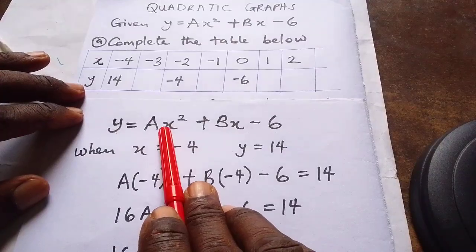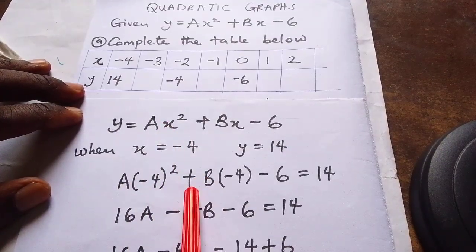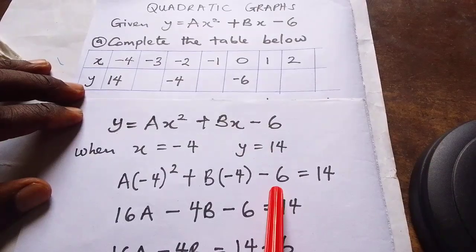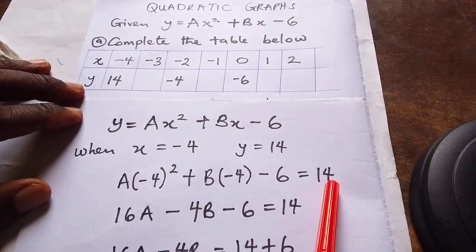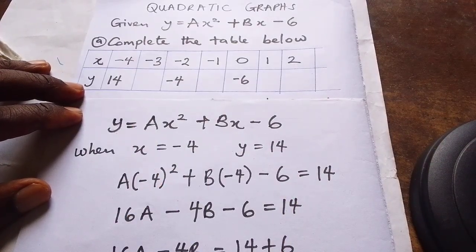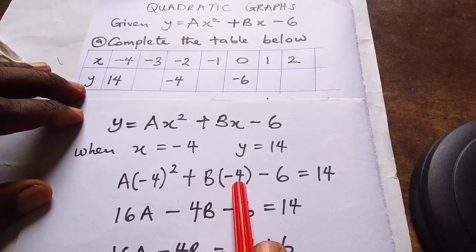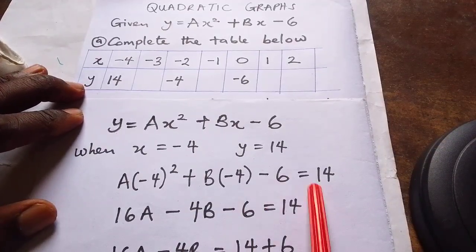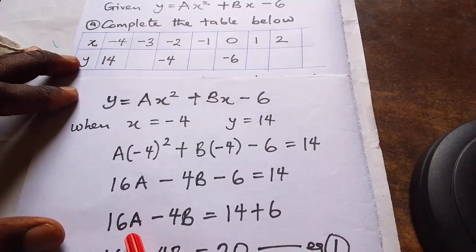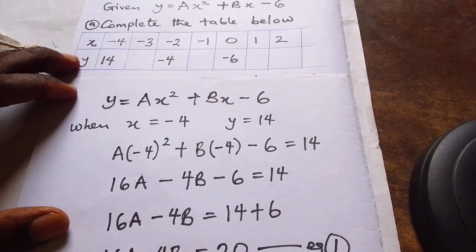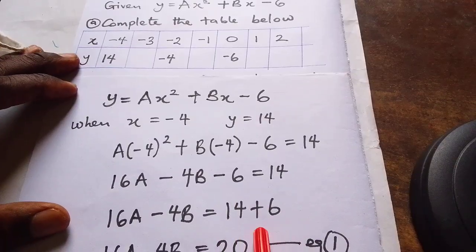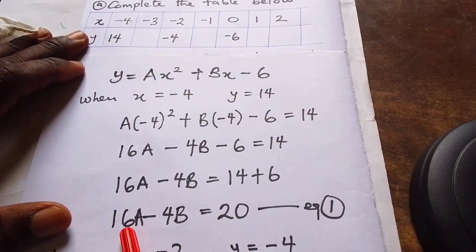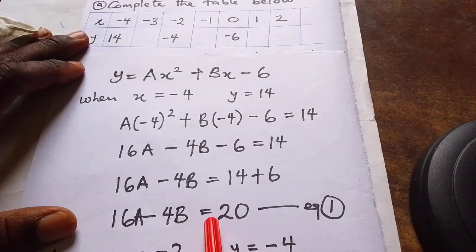So in place of x, you put a times minus 4 squared plus b times bracket minus 4, minus 6. They said the value for y is 14. So that means minus 4 squared is 16. 16 times a will give us 16a. Plus b times minus 4 will give us minus 4b. Then minus 6. So you now bring this minus 6 to this side. It will now turn to plus. So you're having 16a minus 4b is equal to 14 plus 6, which should give us 20. So 16a minus 4b is equal to 20. Take this to be your equation 1.